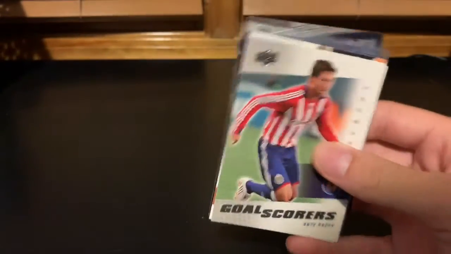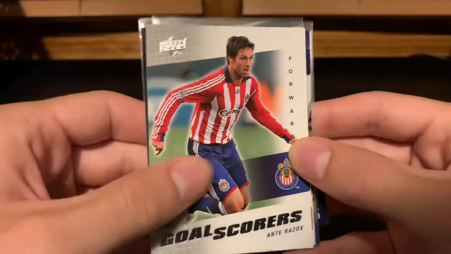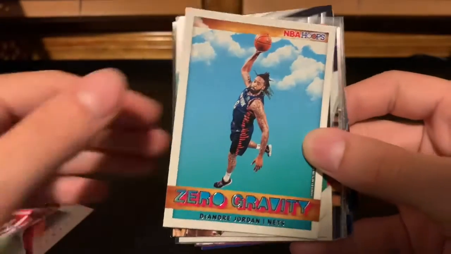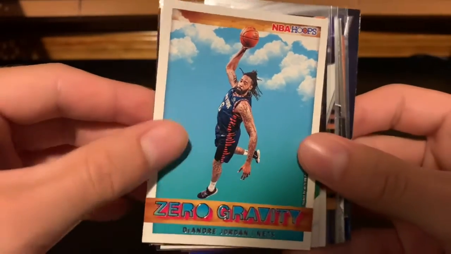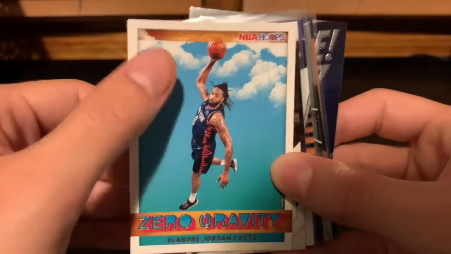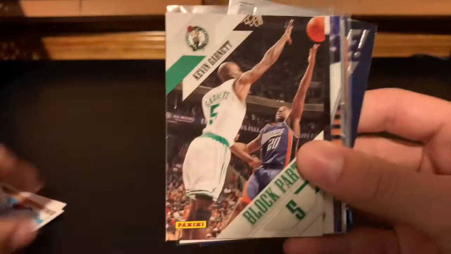We looked at a lot of base cards so far though, so we'll look at some inserts. This is a bad insert. Goal scorers. Does this guy look like he's bound to score a goal? No. So I would say that's bad. Zero gravity, you could imagine, jumping high, dunking, whatever. Does it look like Jordan's doing that? Yes. And the card illustrates that as well with the clouds. So I'd say that's a good insert.